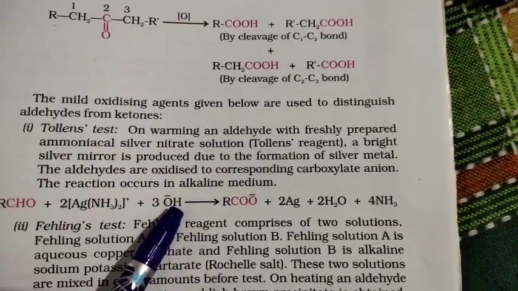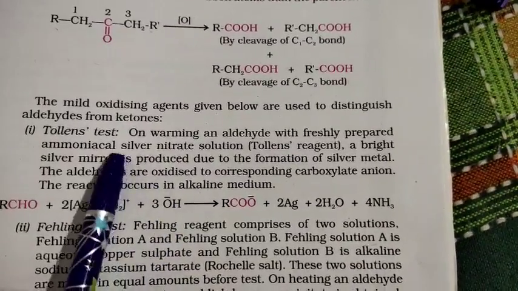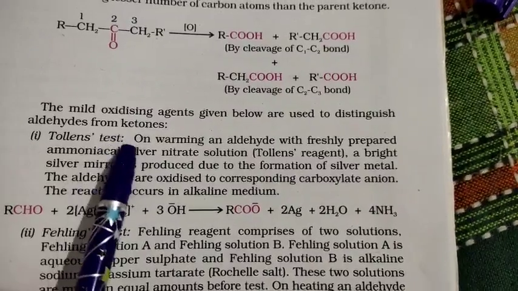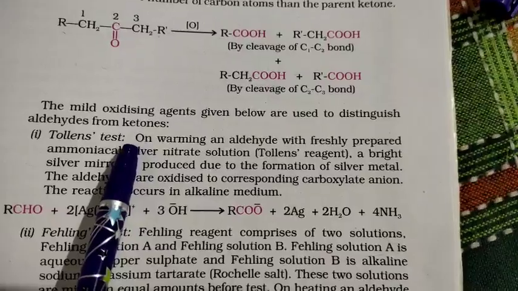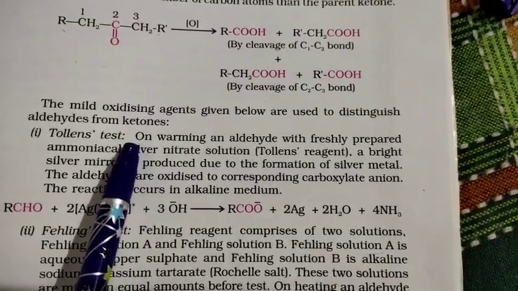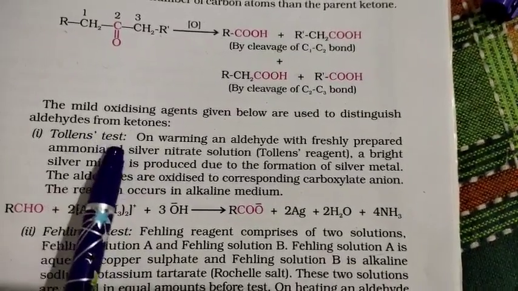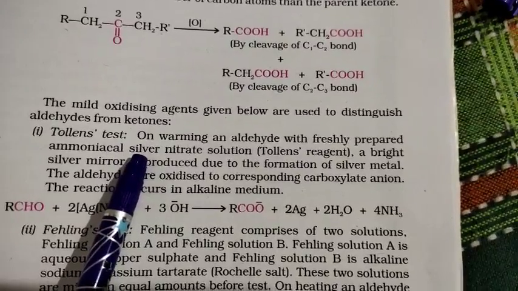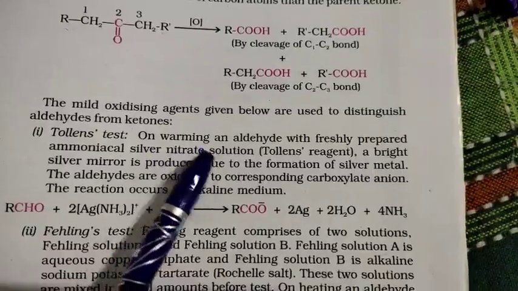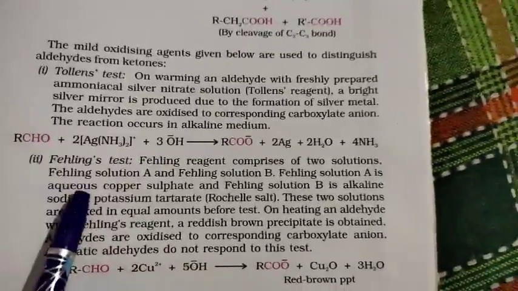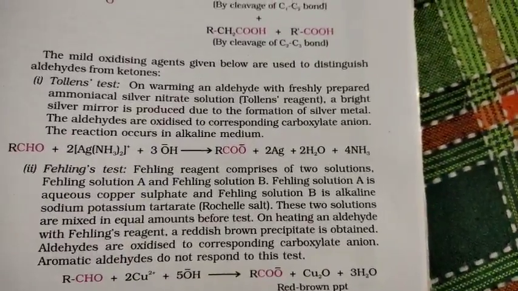You can just remember that aldehydes undergo Tollens' test, while the ketones do not show any significant observation for Tollens' test. And what is the reagent that is used in Tollens' test? That is your ammoniacal silver nitrate solution. And for Fehling's test, 2 solutions are being added here.